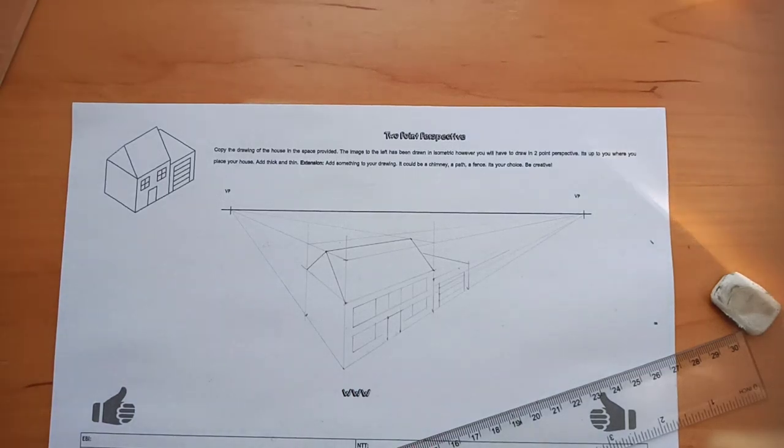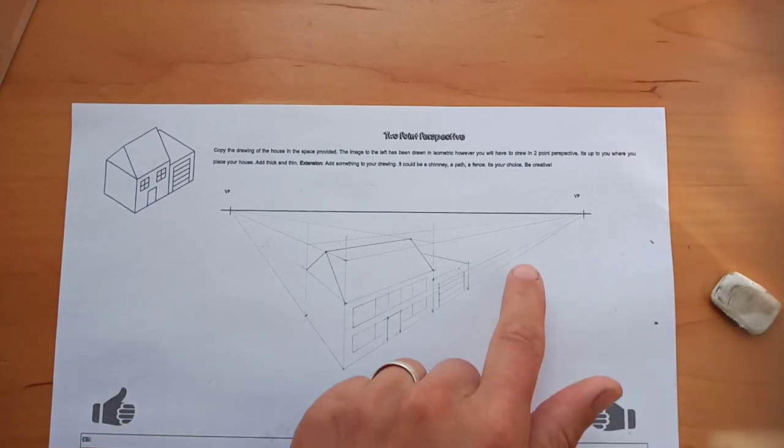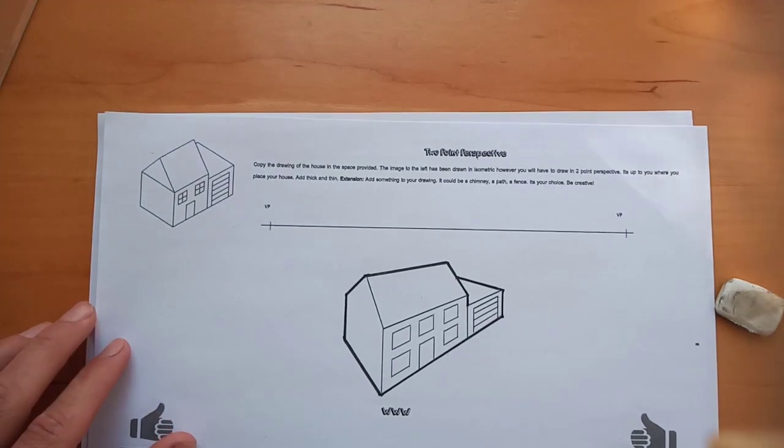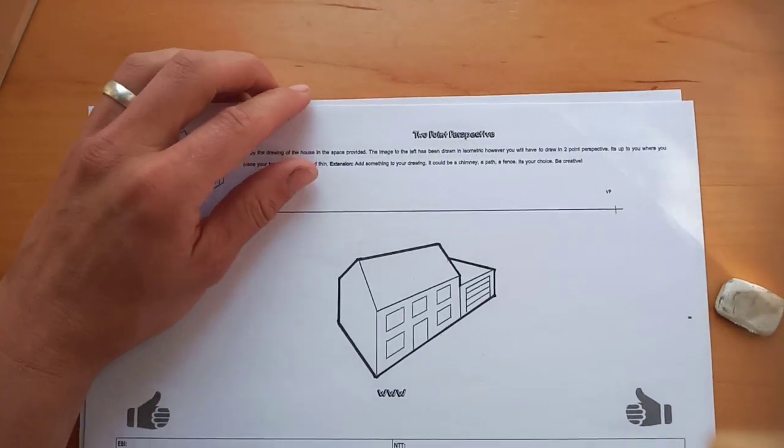So I'm just going to jump across drawings here. So the next stage to do would be to simply pen in the lines that you're going to keep. So ignore all your construction lines around the outside edge. And go over the whole thing with a fine liner.